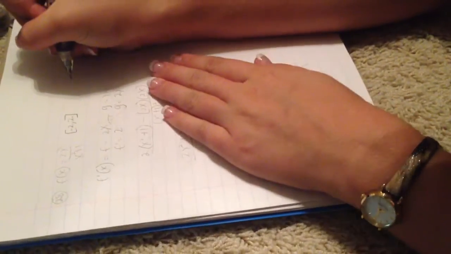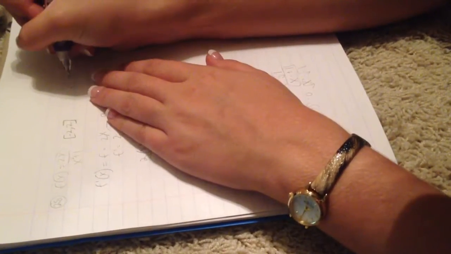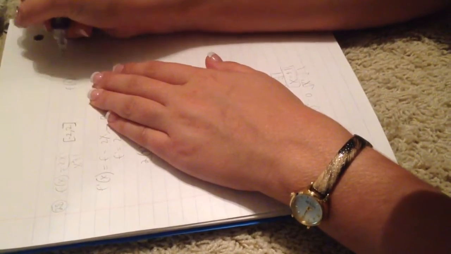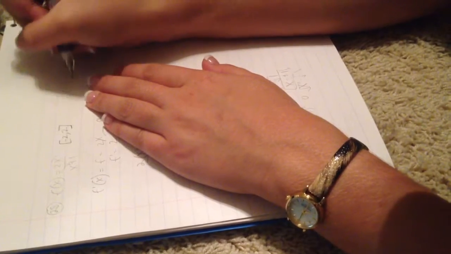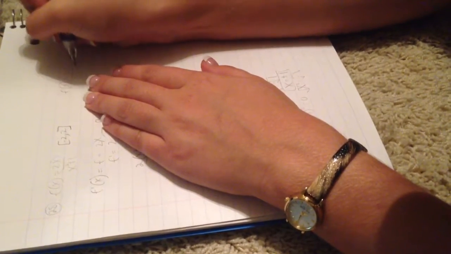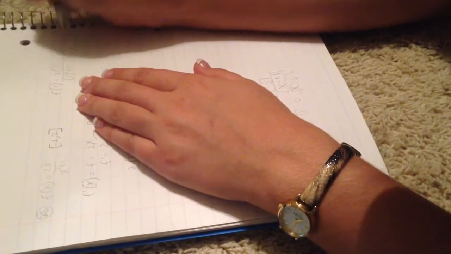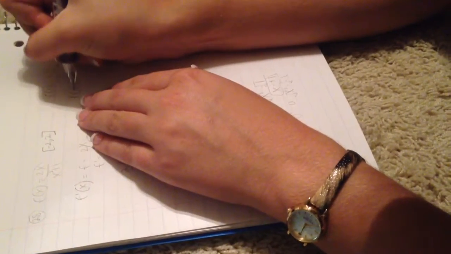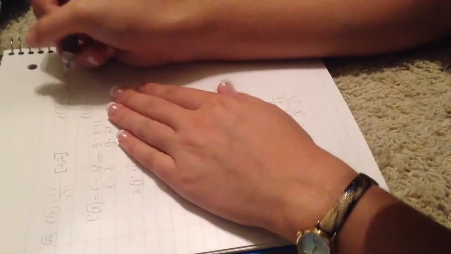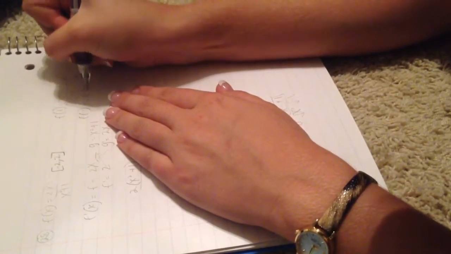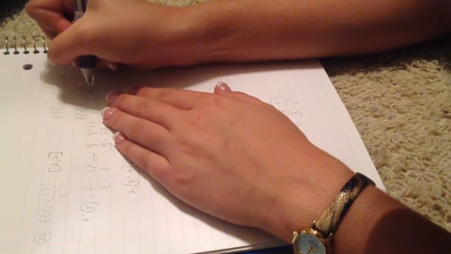So I'm going to go back in and plug in plus and minus 1 and also 2 and negative 2 to the original function. So first I'm going to plug in my critical value points, which is 1. So f of 1 is 2 times 1 over 1 squared plus 1, which is 2 over 2, which is 1. And then I'll plug in f of negative 1, which is 2 times negative 1 over negative 1 squared plus 1.